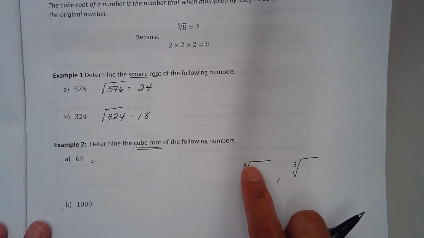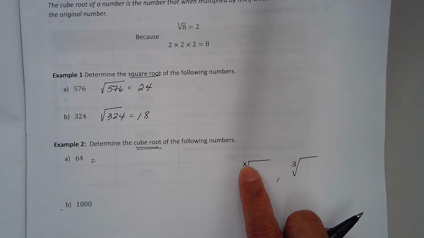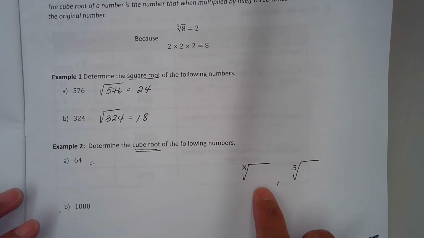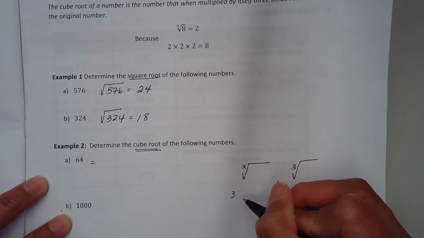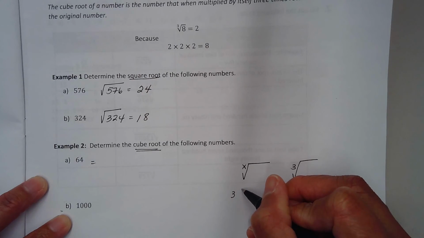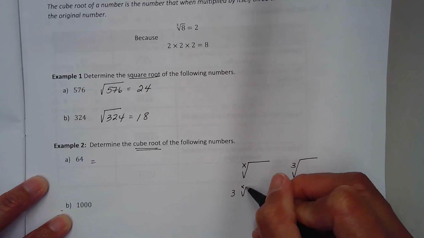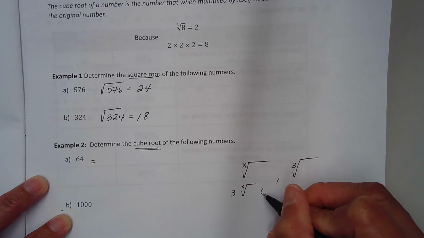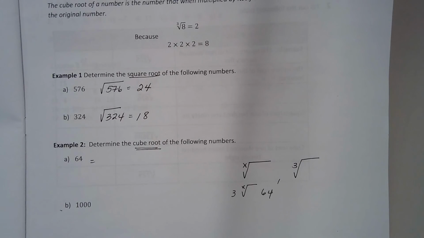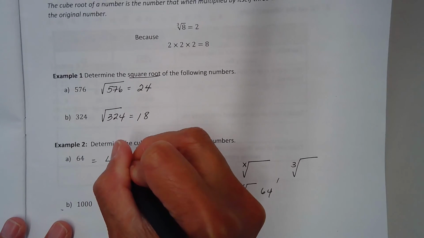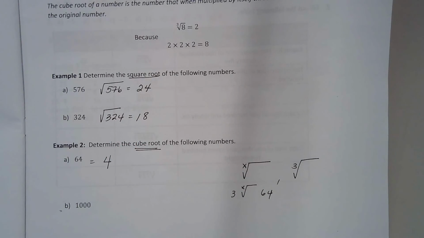If this is the button that you have, you're going to type in 3, then this, and then the 64. Give that a try and see what number you get. 4? Did everybody get 4? If not, let's figure it out.